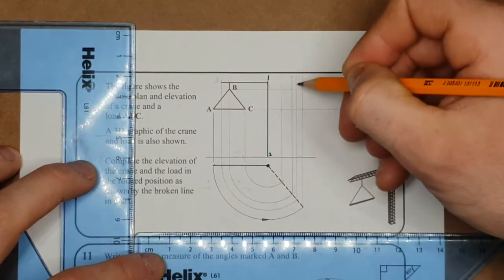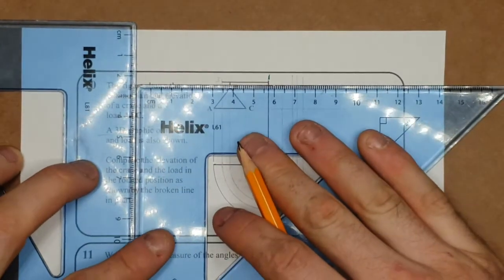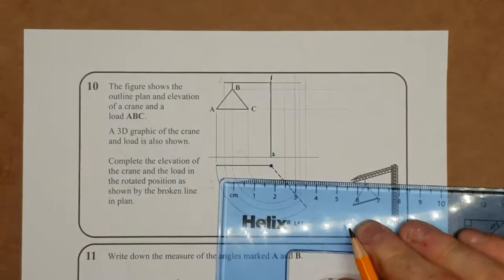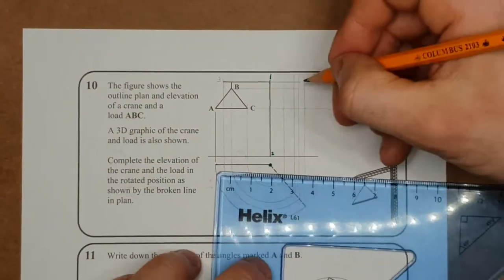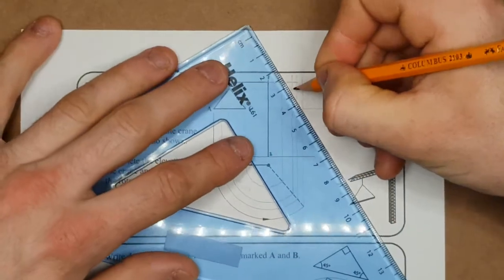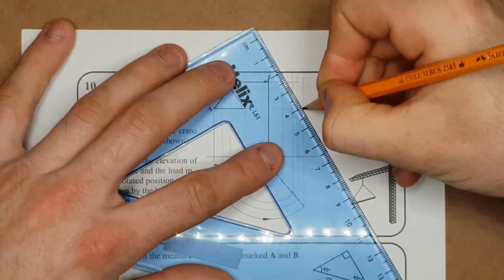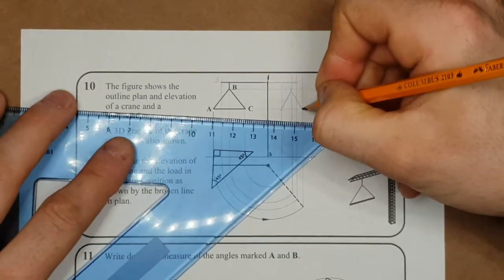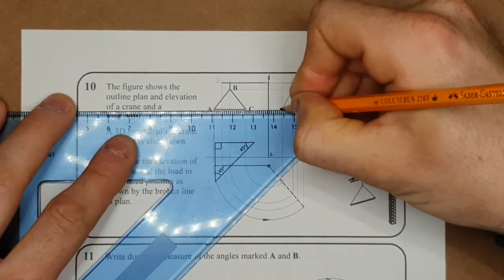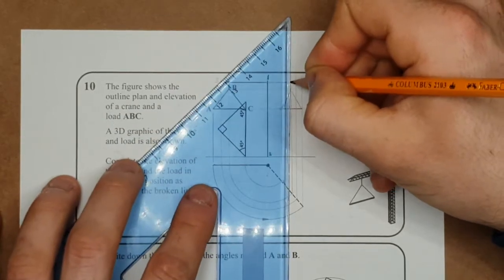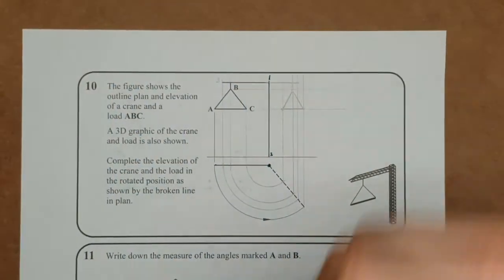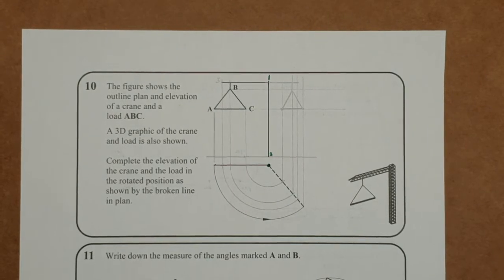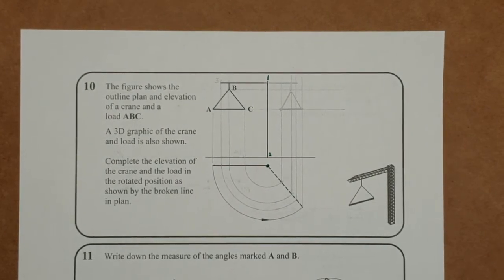3 is the second last one here, so I'm going to bring point 1 solid all the way across to 3. And now I can just fill in my triangle, which is the load on the crane. And finally, the tie or the rope. So that's that one finished.